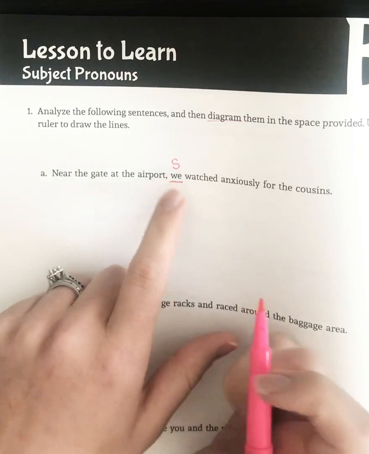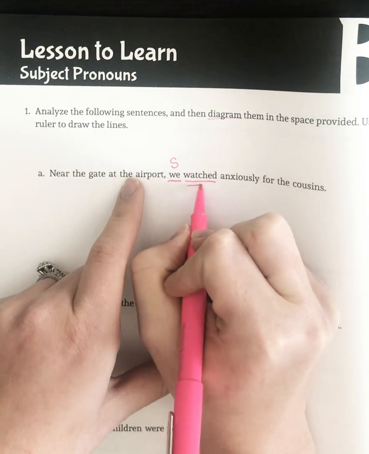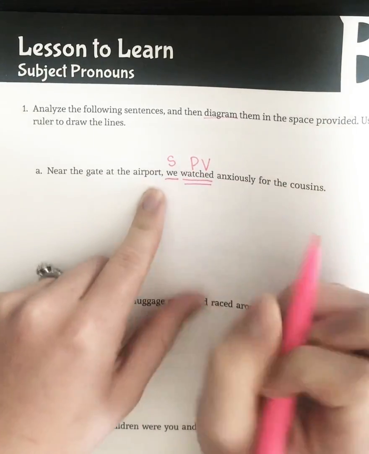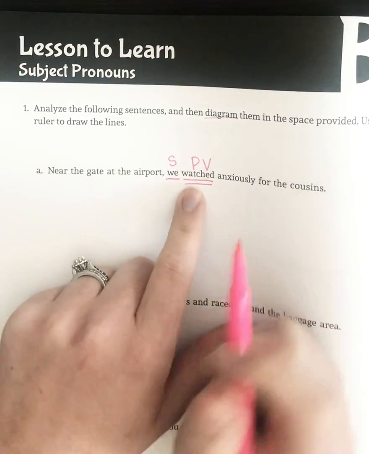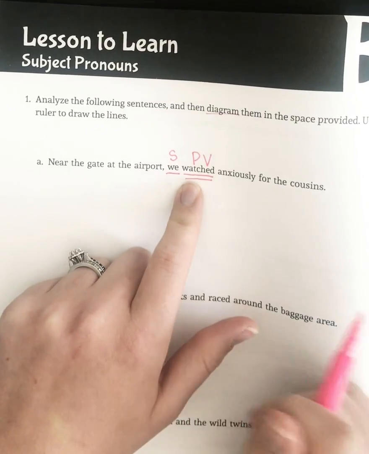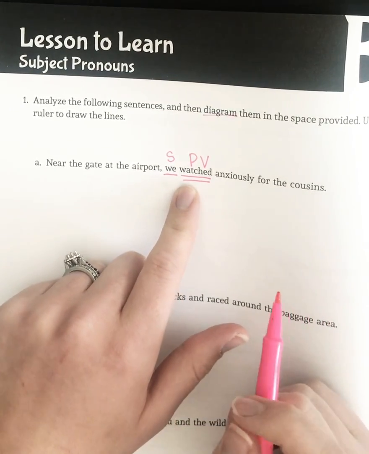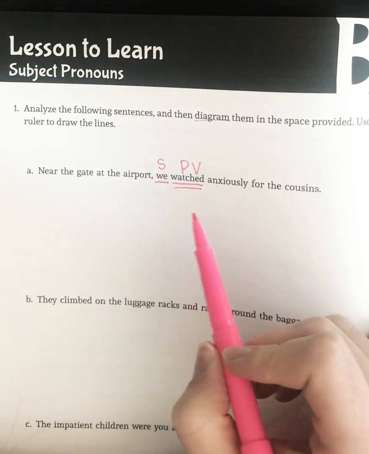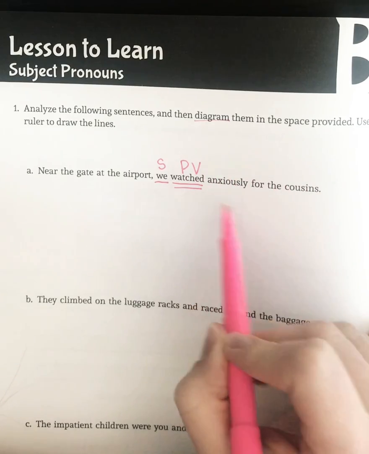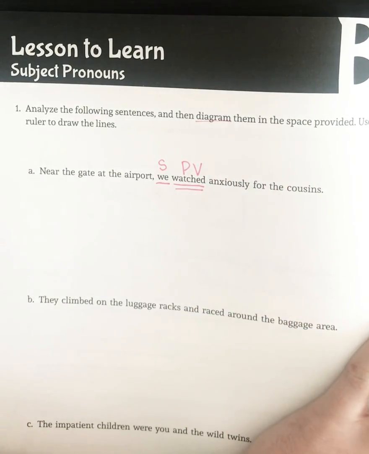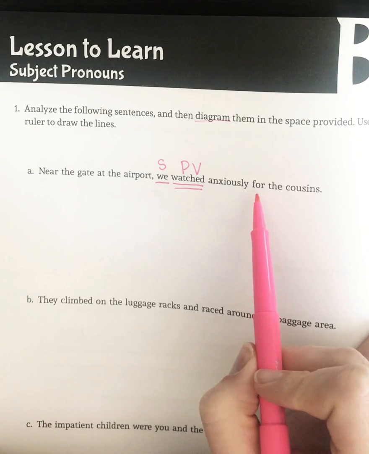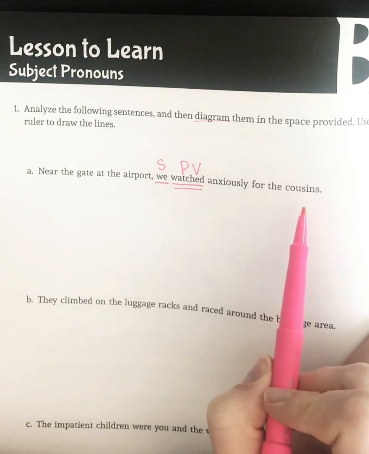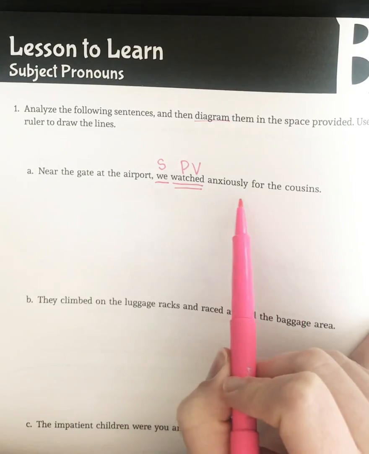The sentence tells us that we watched, okay? This is an action verb. Watching something is an action. This is the past tense of that action, okay? From there, I have to determine whether I have a transitive or intransitive action verb. I am not seeing any direct objects, and the reason I say that is because I know that for is a preposition. So I know that cousins is not going to be a direct object. It is going to be an object of that preposition.